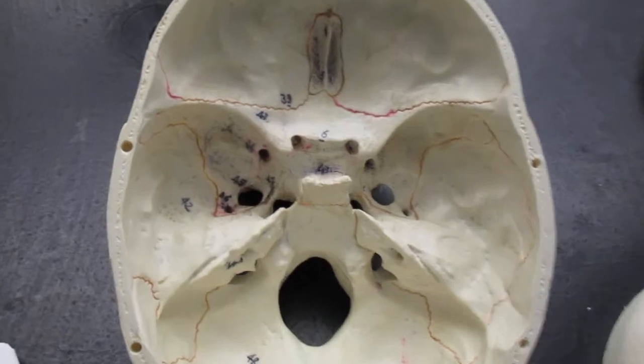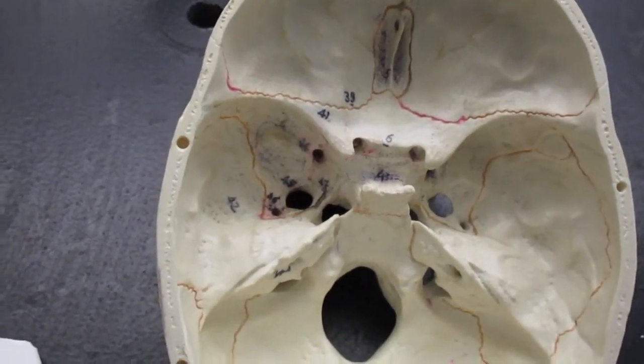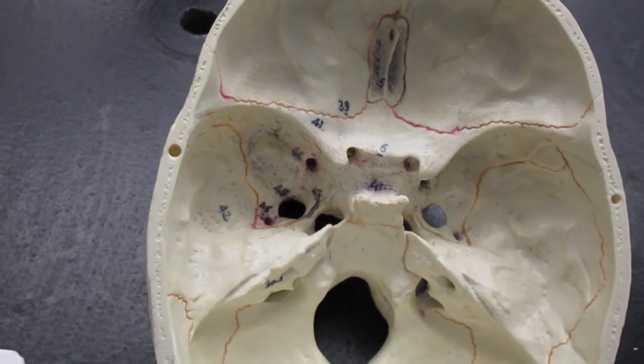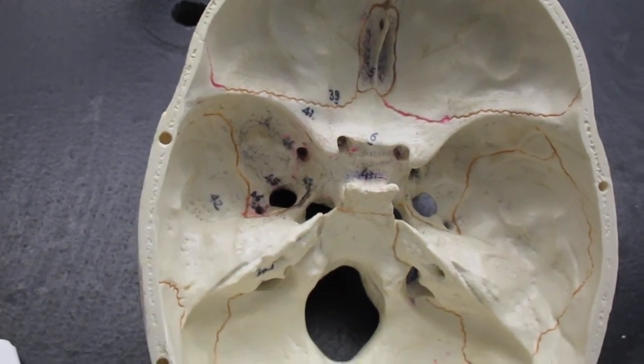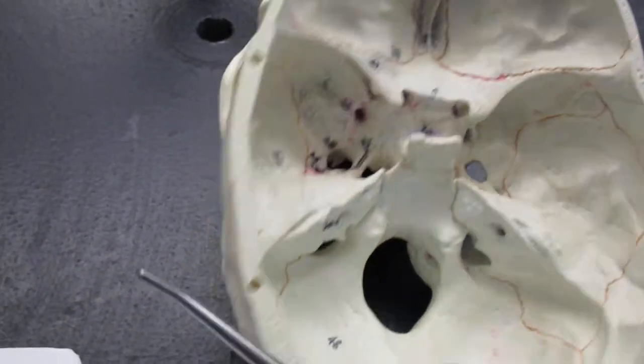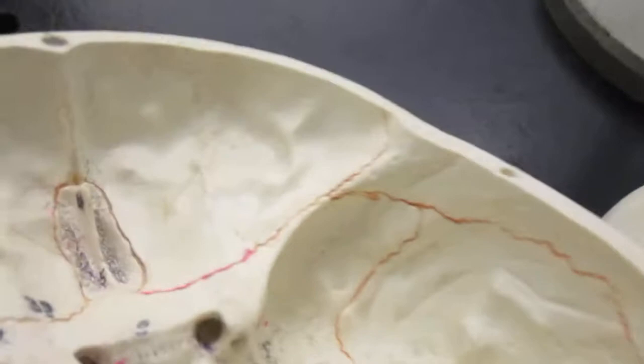Okay, now we have the superior orbital fissure. That's sort of tricky to look at, so let me show you this.